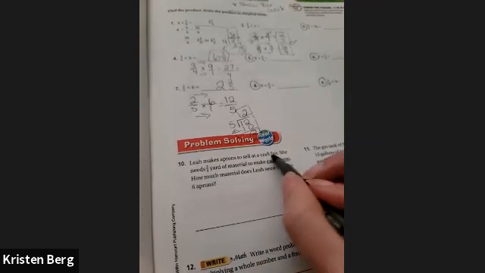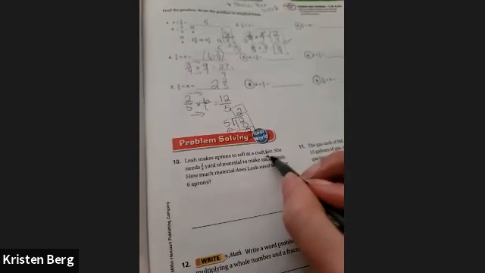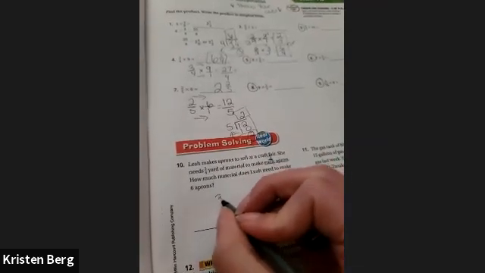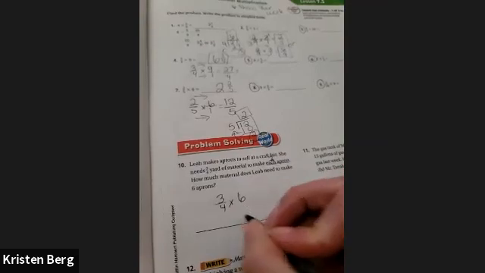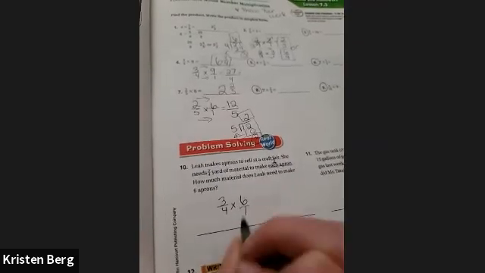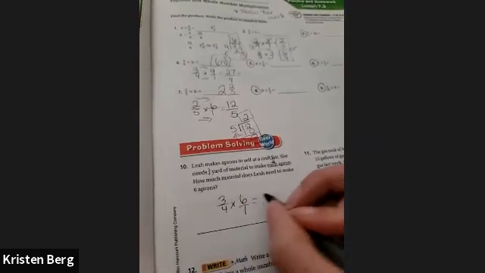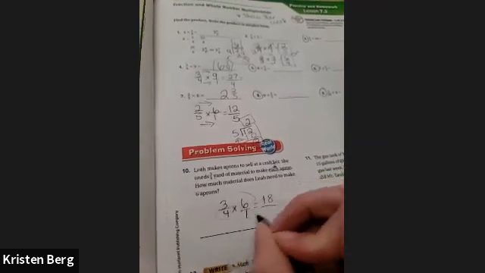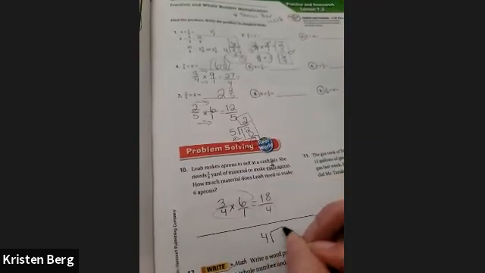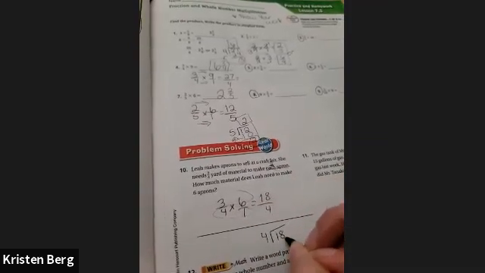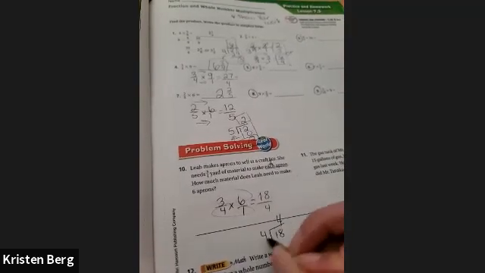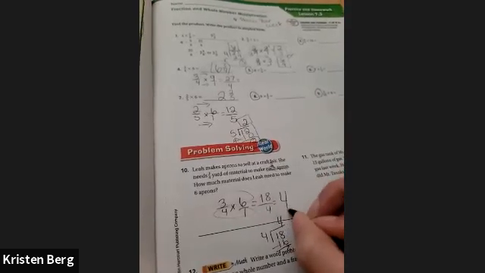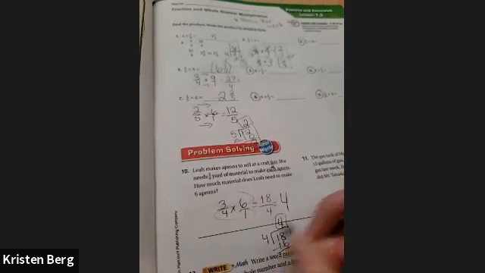So remember, this is to make 1. Each means 1 is this. But she doesn't just want to make 1, she wants to make 6. So in order to figure this out, I would have to times it by 6. Put it over 1, see if any cross canceling can happen. It cannot. So all I'm going to do is just go across. That would be 18 over 4, which is an improper fraction. So how many 4s go into 18? That would be 4. 4 times 4 is 16 with 2 remaining. So that becomes 4 wholes and then 2/4.